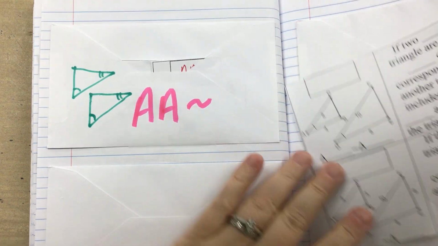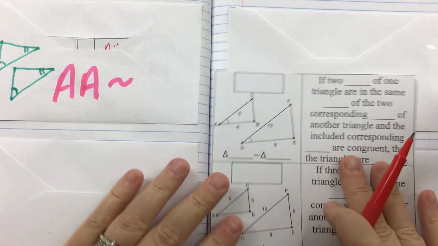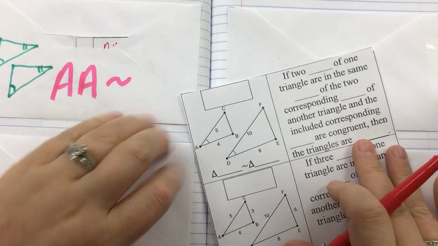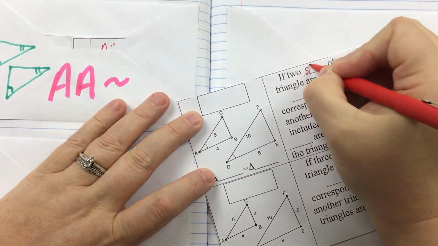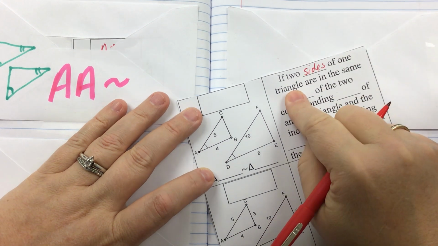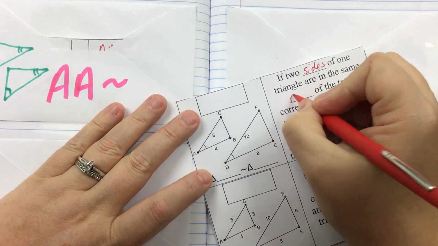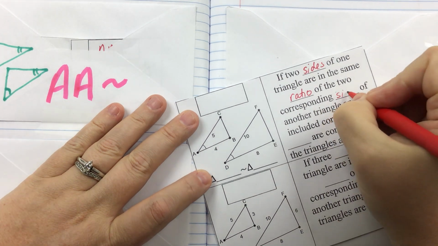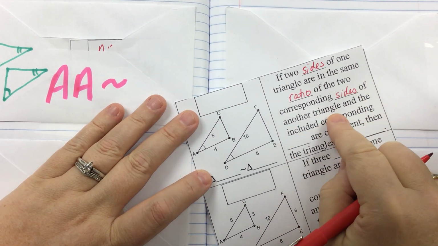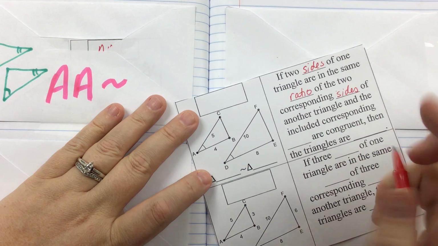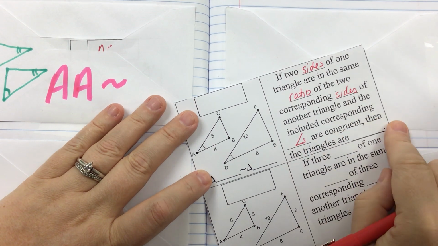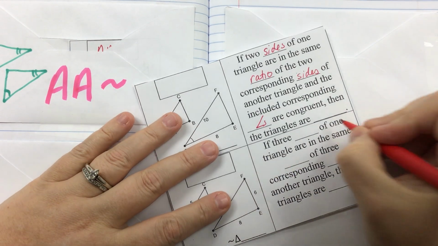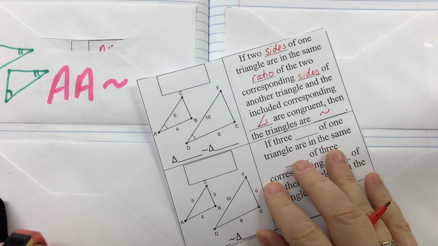Okay, so next, let's take a look at our next cards. This one says, if 2 sides of one triangle are in the same ratio as the 2 corresponding sides of another triangle, and the included corresponding angles are congruent, then the triangles are similar.